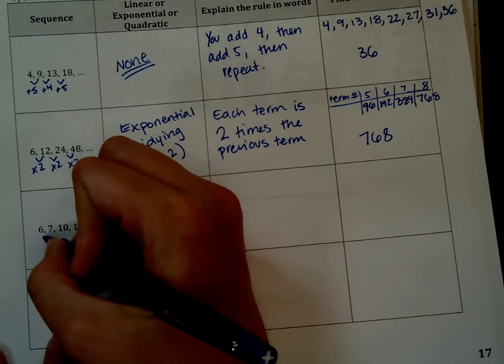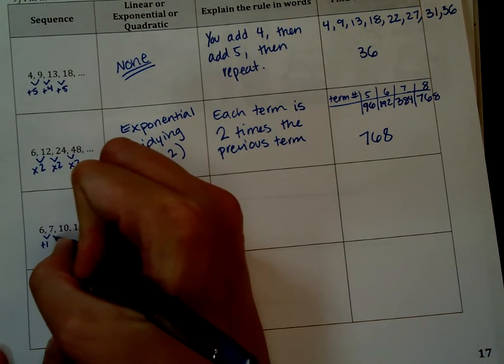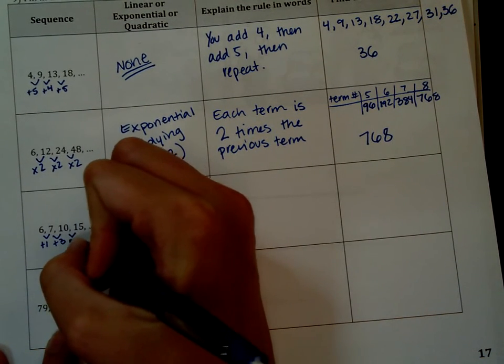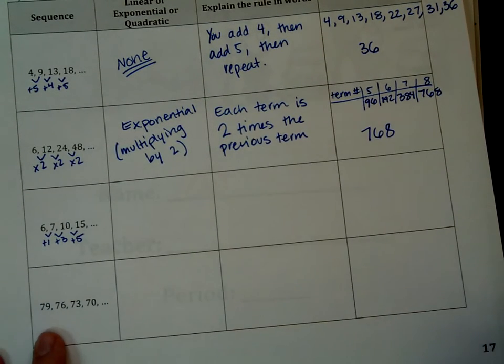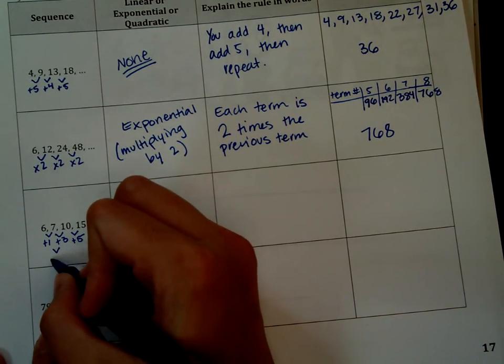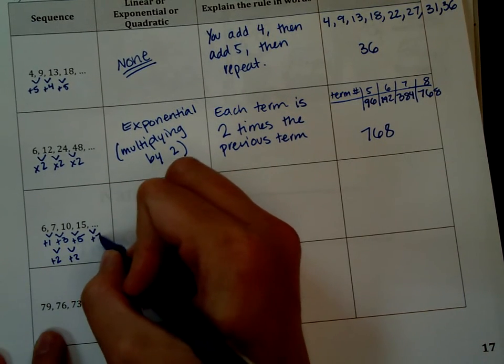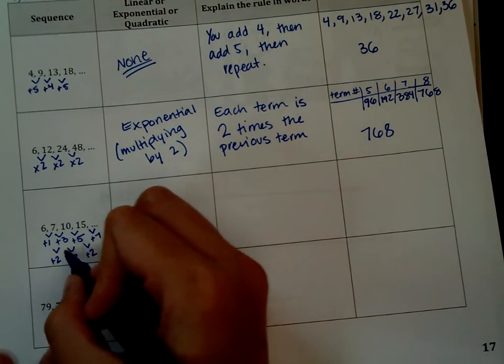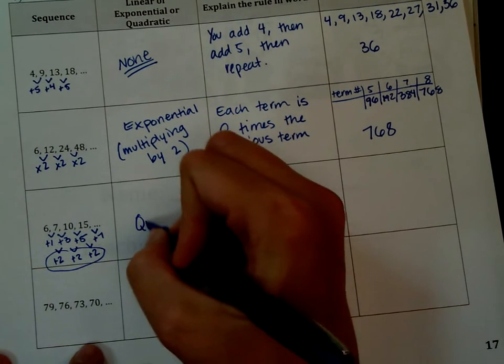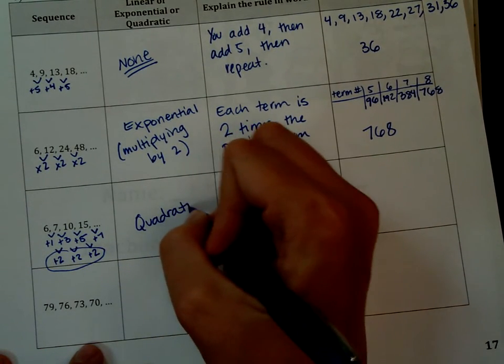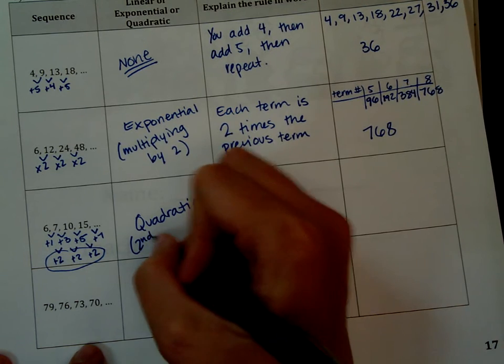So let's see here. We're adding plus 1, plus 3, plus 5. Oh, and I see that there's a pattern here. That's plus 2, plus 2. So next we must add plus 7. So this is quadratic because the second difference is constant.